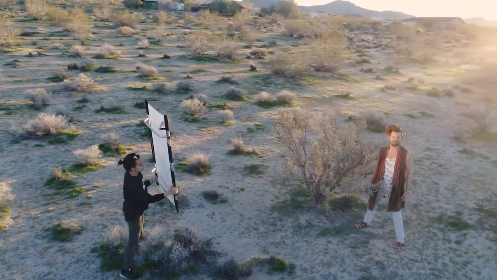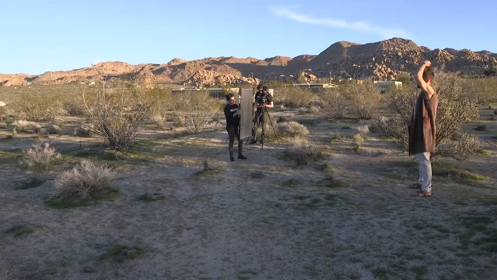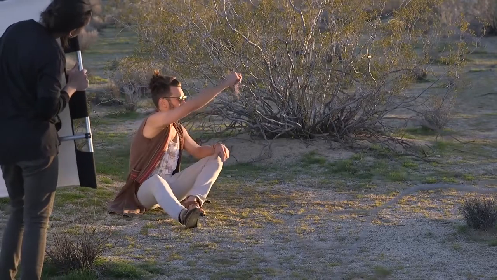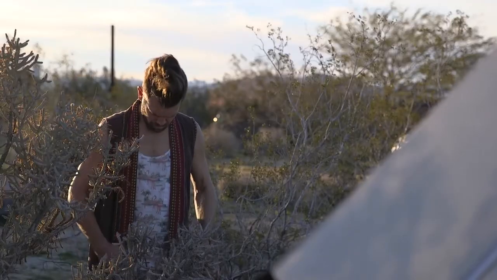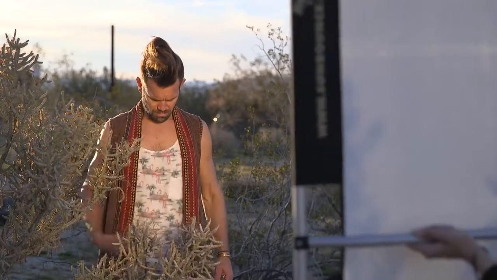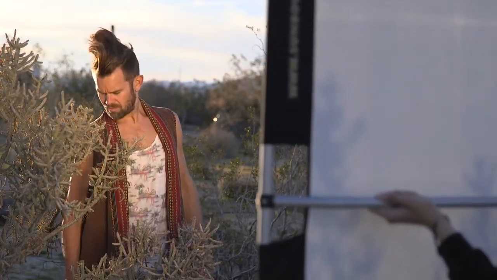So we're shooting here right around sunset, and we're using a reflector to reflect some of the light behind Chad back onto the subject. Generally, if you don't use a reflector, your subject's going to come out a little bit dark. So being able to use the reflector basically lightens up our subject and evens out the exposure.